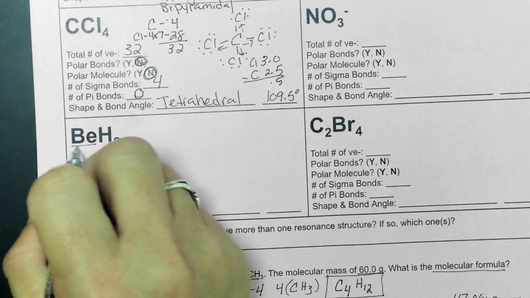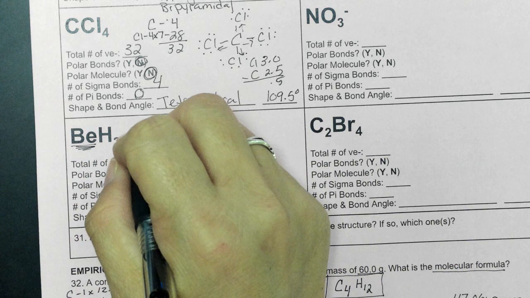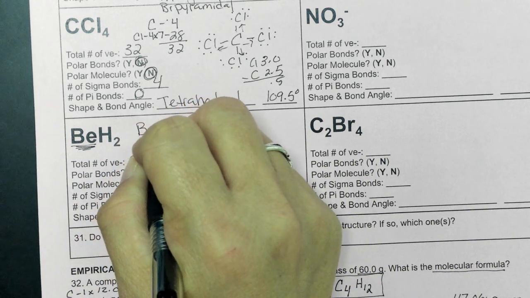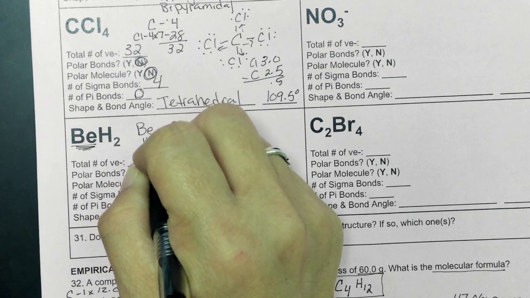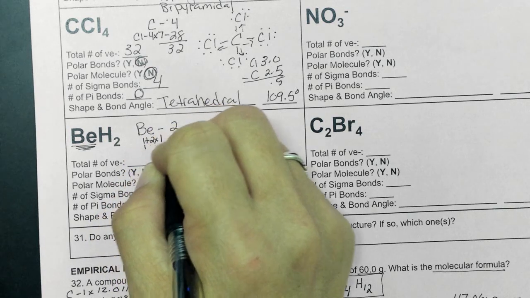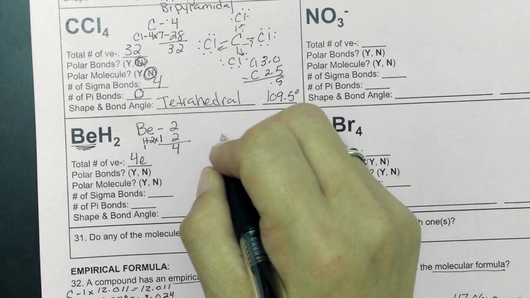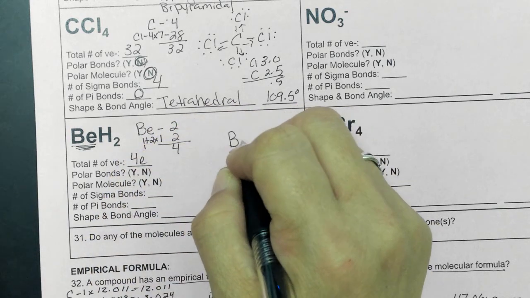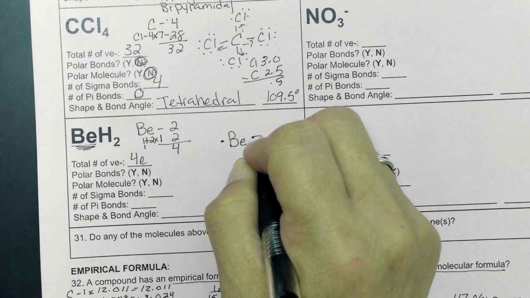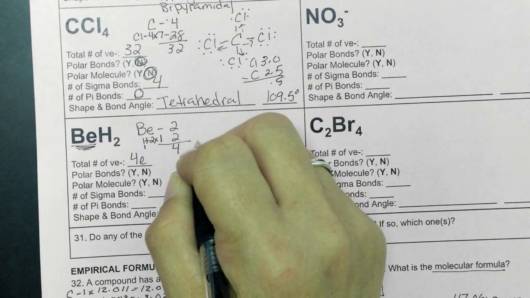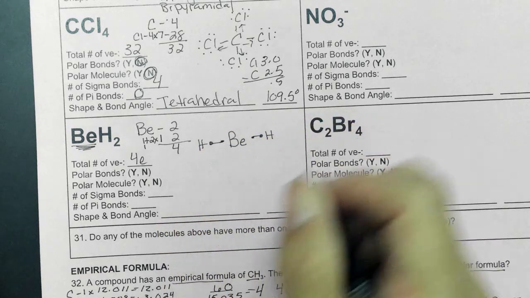Okay, beryllium is one of those exceptions. So when we're drawing this, you got to kind of keep that in mind. So Be has 2 valence electrons, and there are 2 hydrogens, each with 1, so that's another 2. So I'm only going to have 4 valence electrons total. And I'm going to have Be with an H going each direction. And this is going to be a nice linear shape.